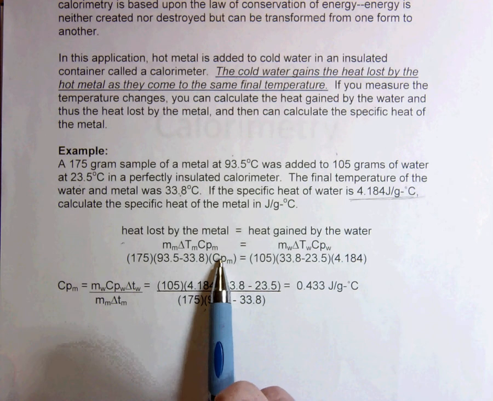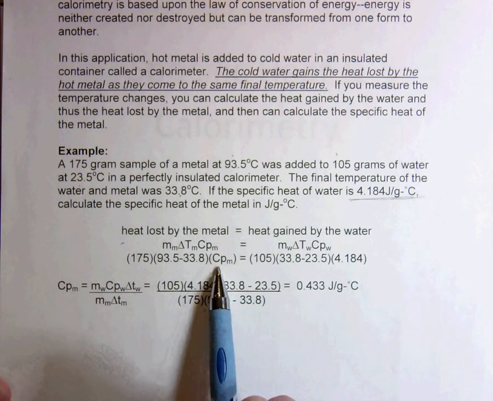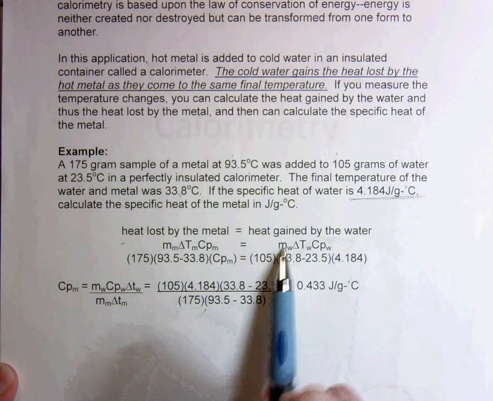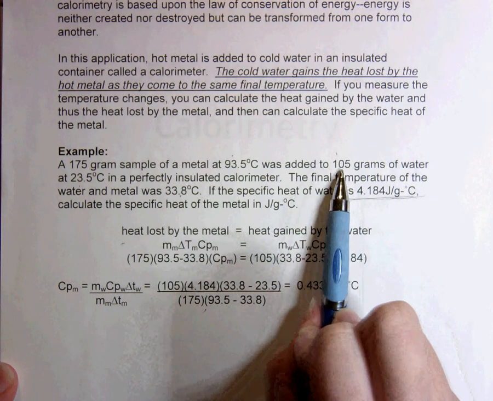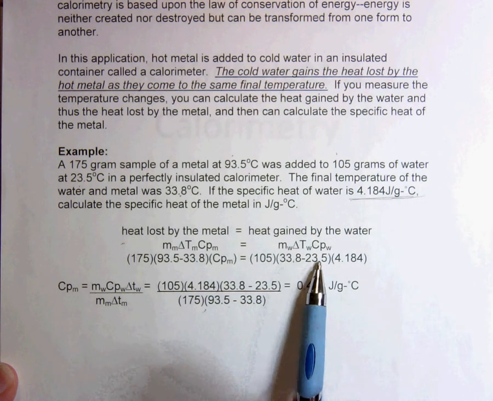I don't know the specific heat of the metal, that's what I'm trying to find, so I leave this as my unknown. That will equal the heat gained by the water, so I take the mass of the water, which it gives me here, 105 grams of water, times the change in temperature.